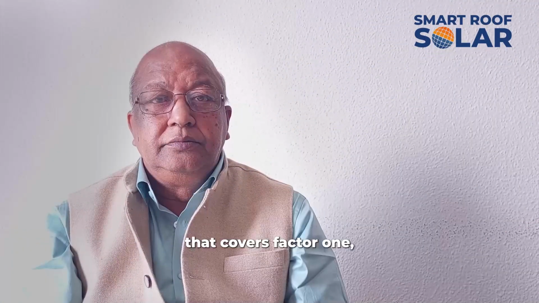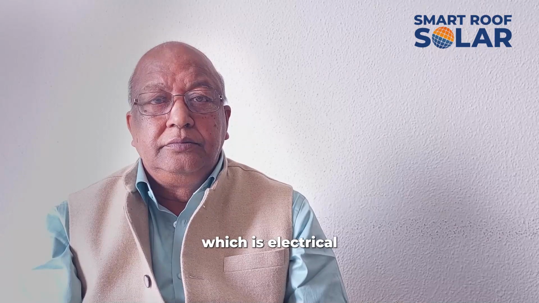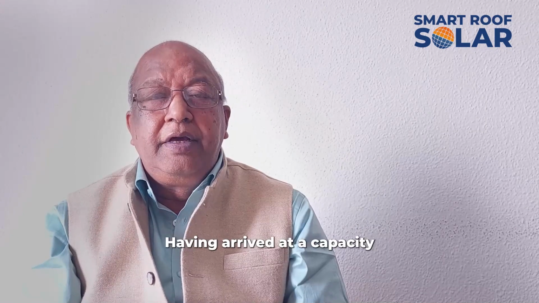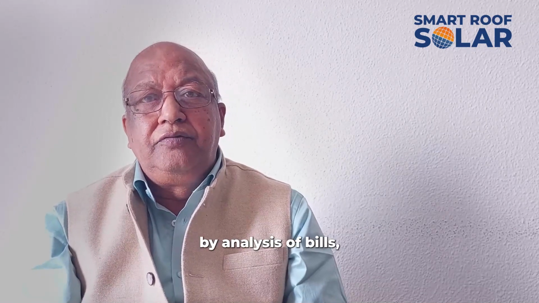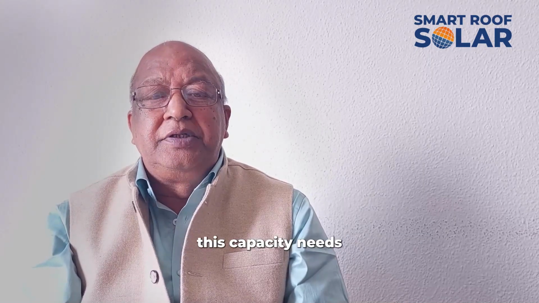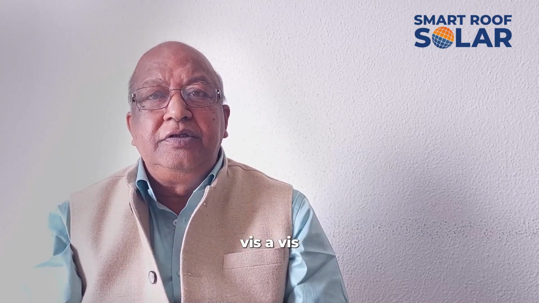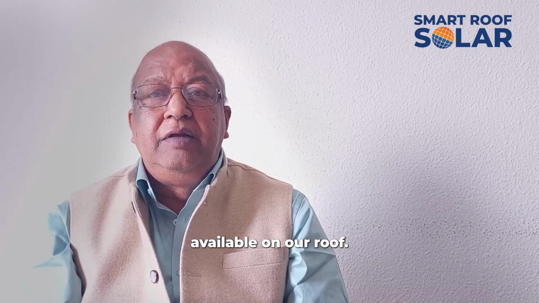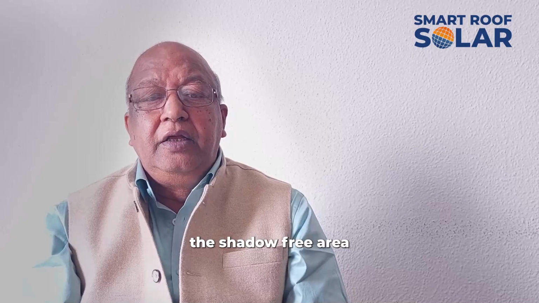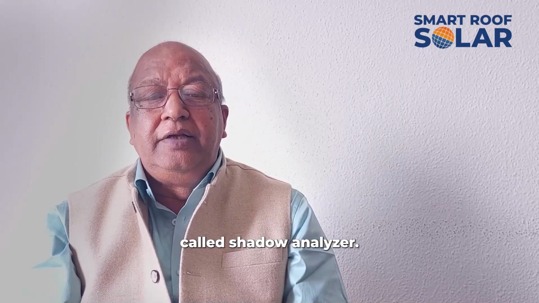Okay, sir. So that covers factor 1, which is electrical consumption. Please tell us about factor 2, which is the size of the roof. Having arrived at a capacity by analysis of bills, now the space required to accommodate this capacity needs to be analyzed vis-a-vis the shadow-free area available on our roof. We can easily determine the shadow-free area through an instrument called a shadow analyzer.